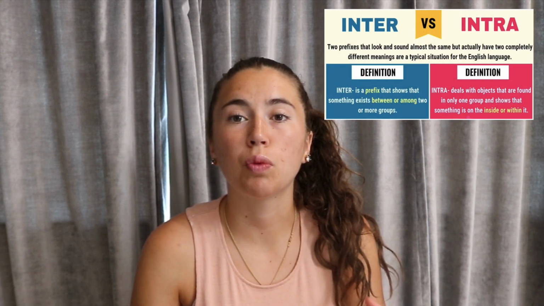So first we'll look at inter as a prefix. Inter with an E is when we have variation between patients. The way I would always remember it is it has the E in it, and between has the E in it as well.